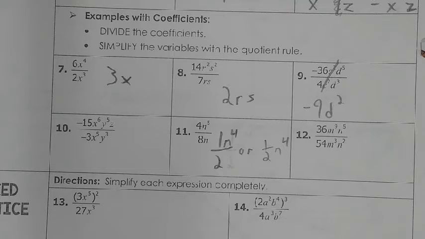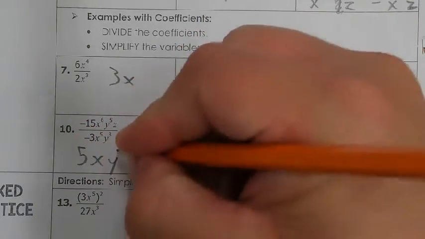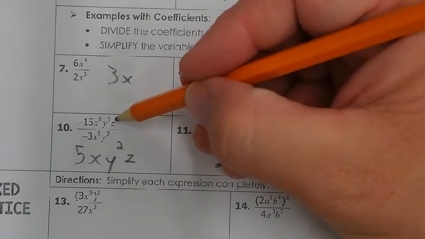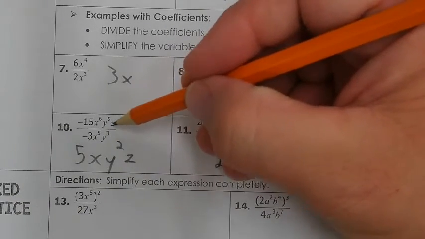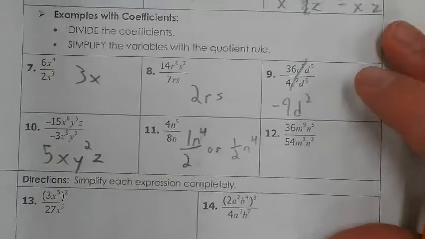All right, number 10. Who's got a guess? Max, what do you think? 5x y to the second z. Good. And the z is where I thought some people may mess up. Best think of it as, well, what's 1 minus 0? That's just still 1, so you still have a z. Z minus 0 is z.